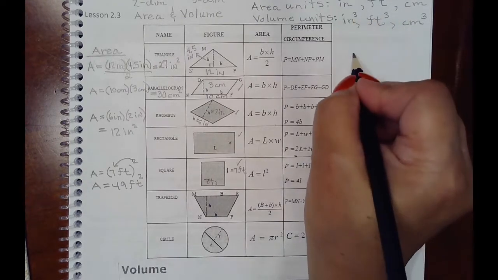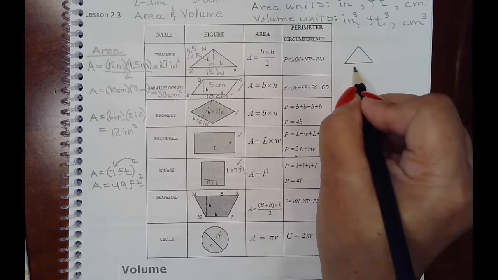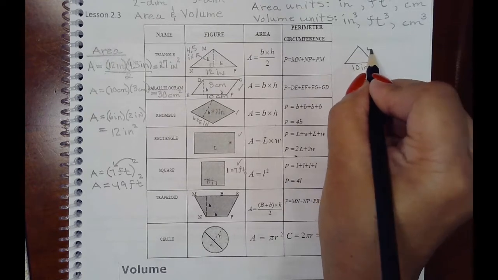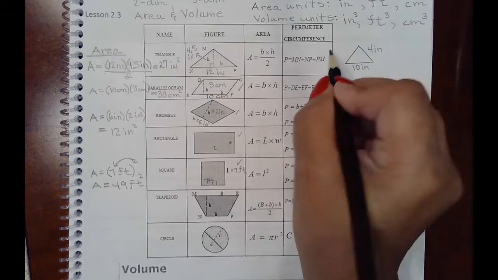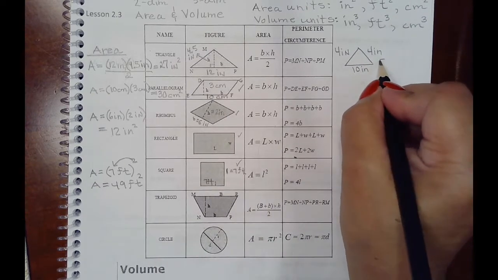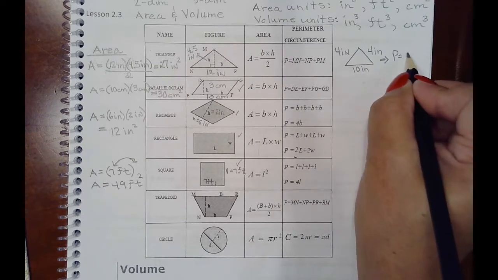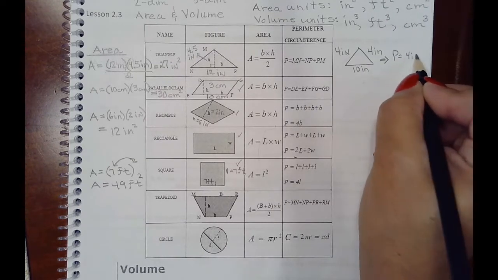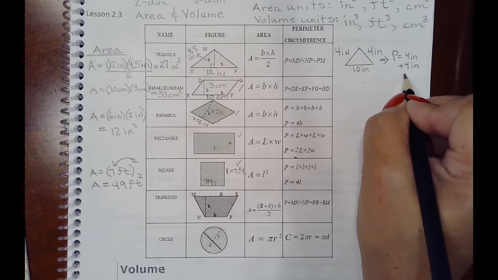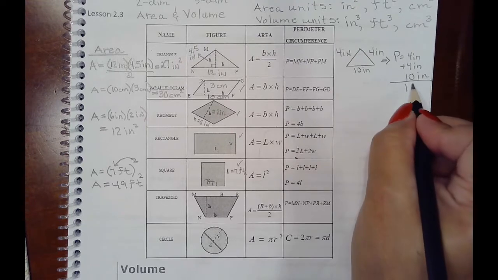Okay, and if you were going to do something like perimeter, let's say you had a triangle and you have 10 inches here and 4 inches here and 4 inches here. And I was going to ask you to do perimeter. You really don't need a formula because you can just add all of the sides up. You can just go 4 inches plus 4 more inches plus 10 inches, where you're adding all of these up. So in the end, you get 18 inches.